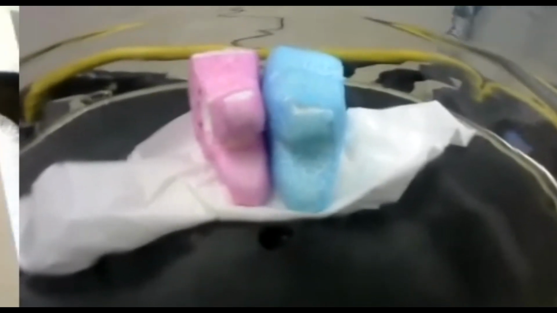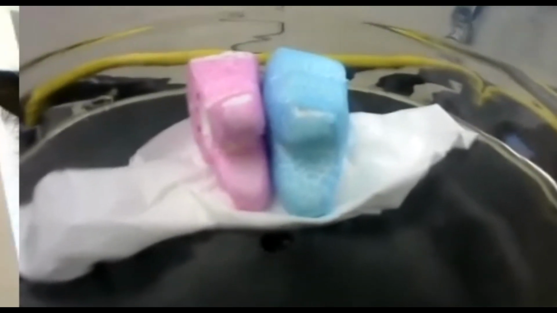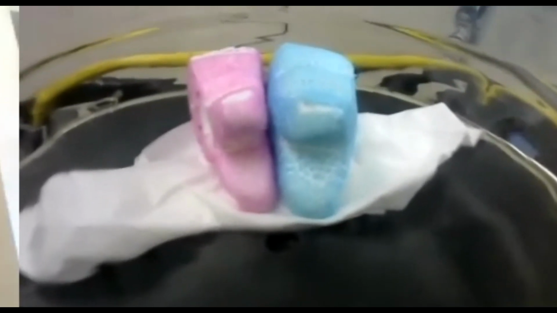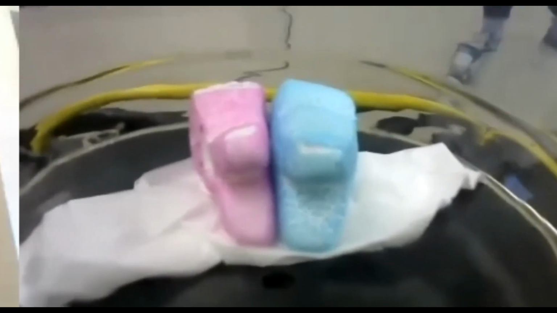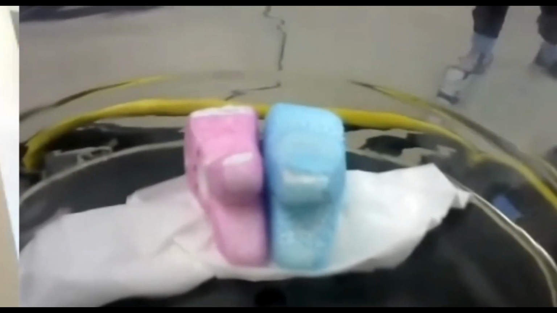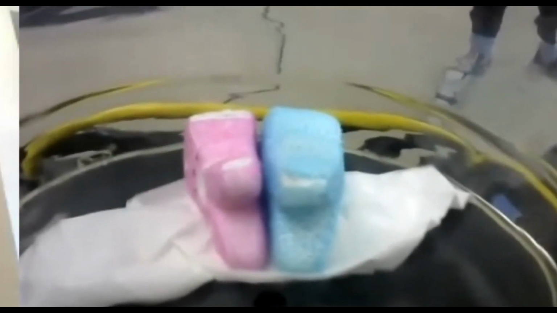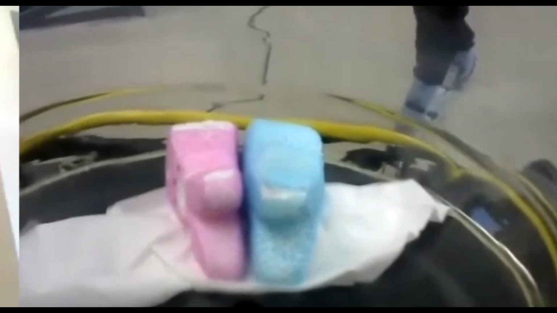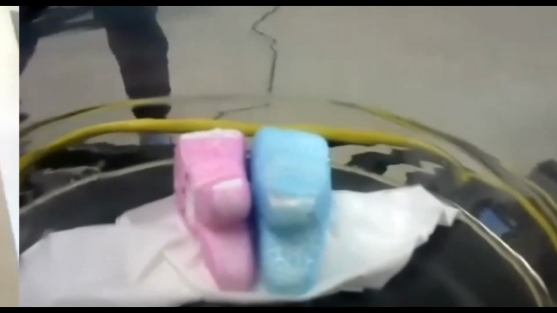Now, I don't know if my pump can get us to that point. I'm hoping it can. I'm wondering if there's a leak of air somewhere. Okay, so actually, I don't know if you can tell, but the pink one has started deflating, meaning it is done.